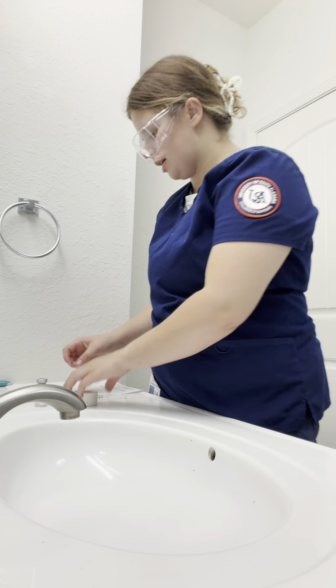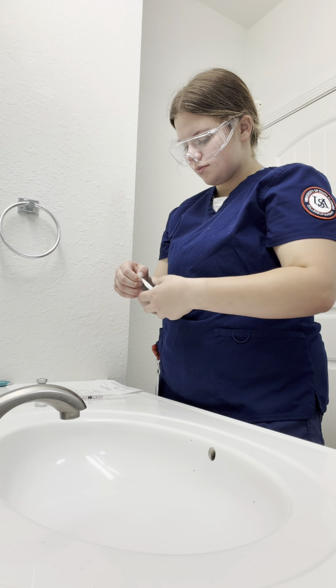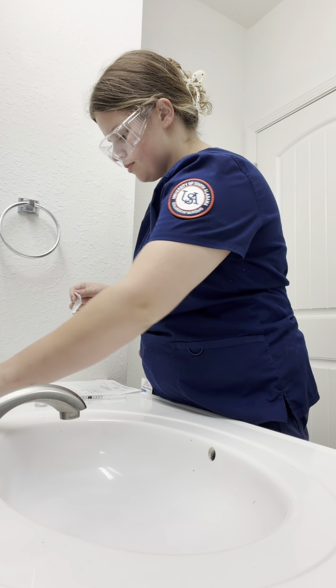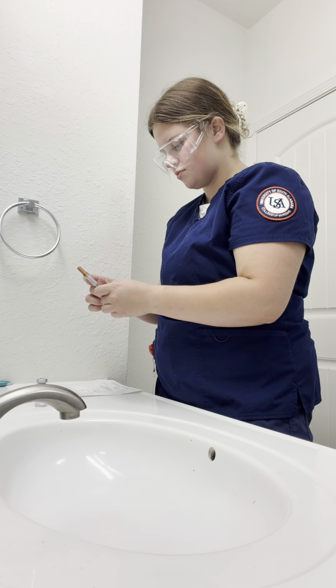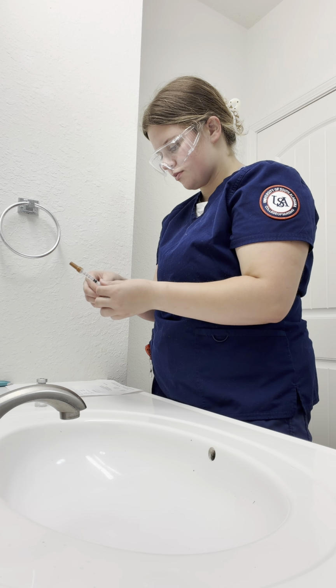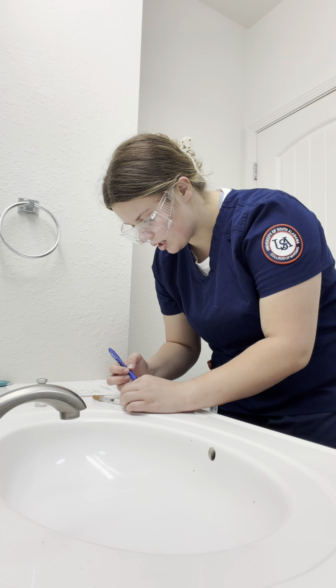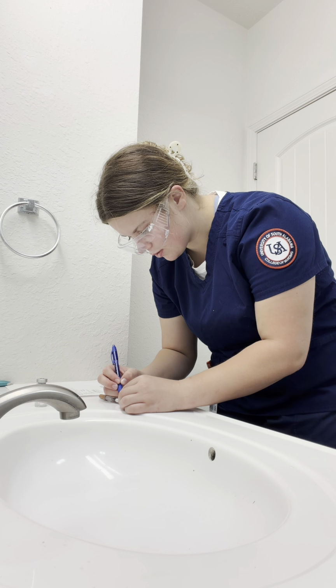Now we will go ahead and label this. So we're going to take a piece of tape, and on that tape we're going to write the patient's name, the medication name, and the medication dose.